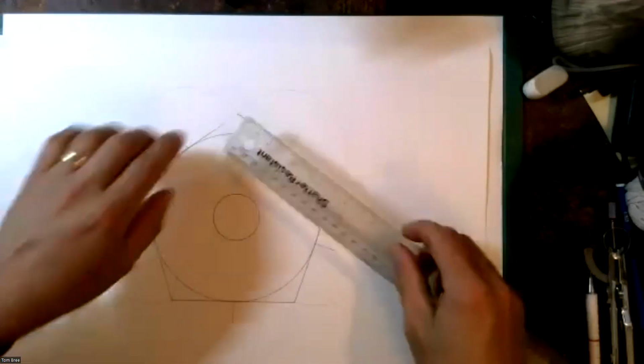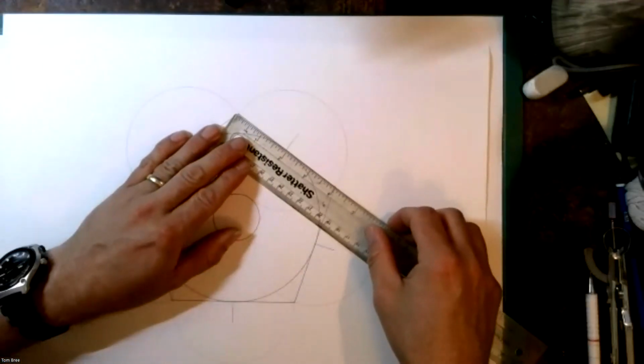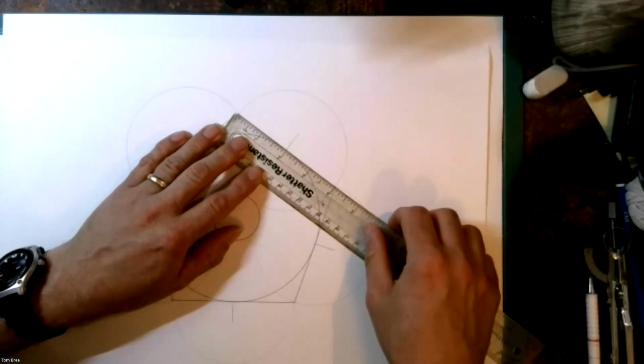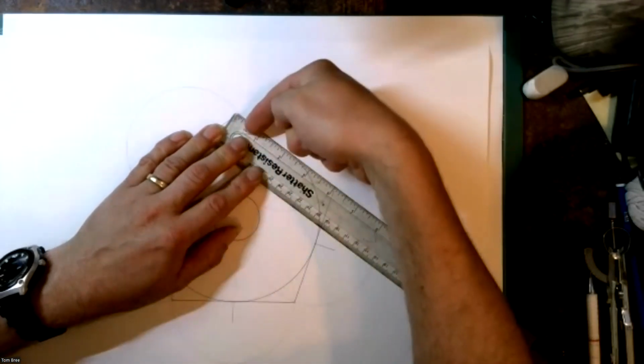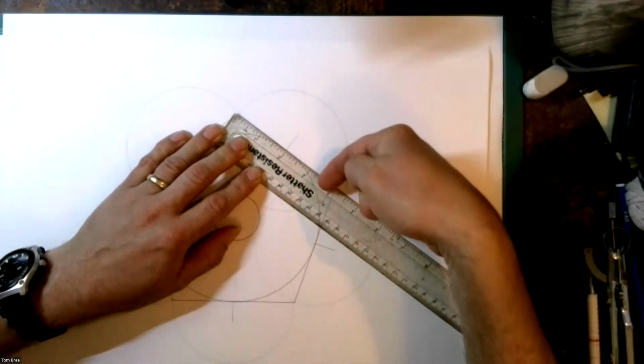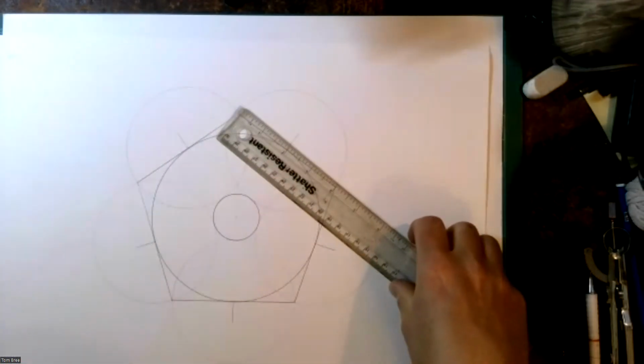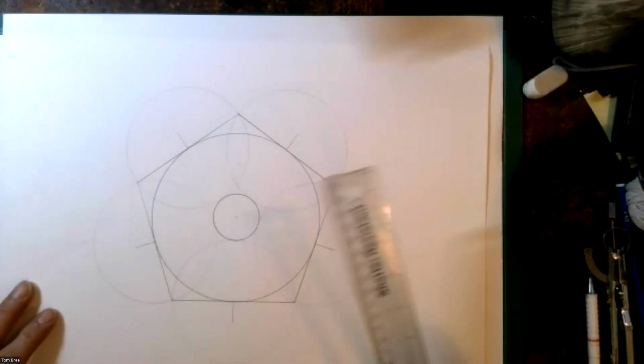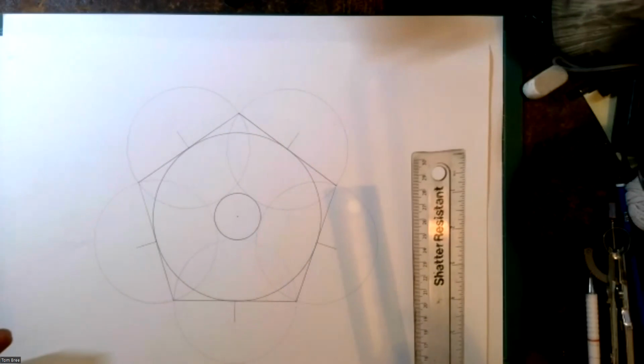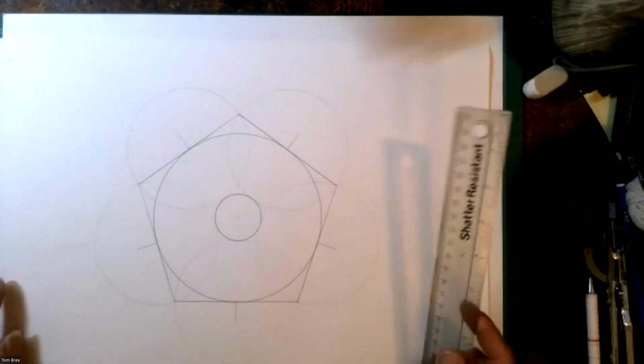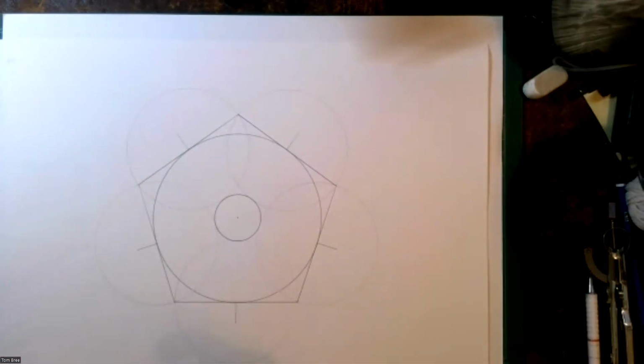But these circles also have a rational measure too. Now they are 8 half inches. So 1, 2, 3, 4, 5, 6, 7, 8. So again, we're going to do a mixture of compasses geometry and rational units of measure, all in the same diagram.